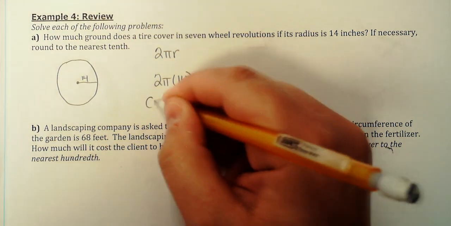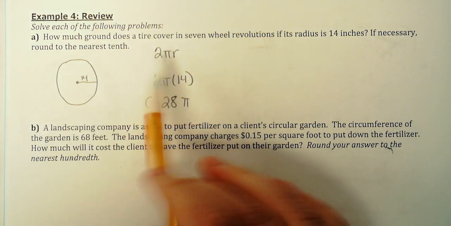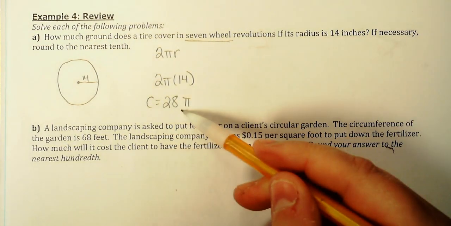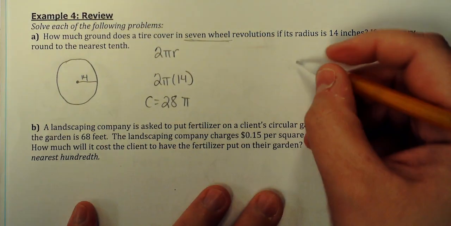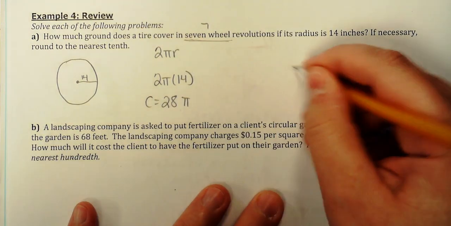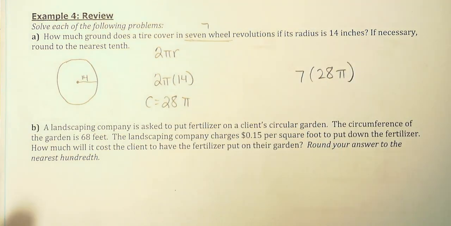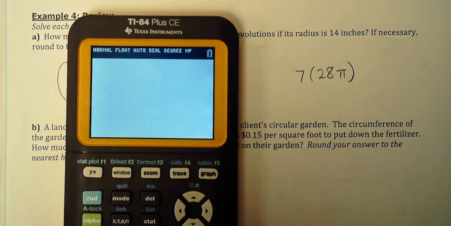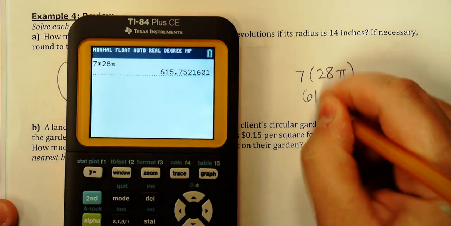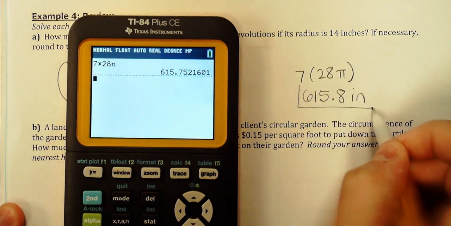That's my circumference. Now, the directions ask how much ground the tire is going to cover if it goes around 7 times. The circumference, which is going around 1 time, is 28 pi. A revolution just means 1 time around. So to get the distance, I'm just going to do 7 times my circumference. It says round to the nearest tenth, and since we're involving pi, we have to do that. So 7 times 28 times your pi button. This would cover about 615.8 inches. And this is not an area, so it's just plain inches.